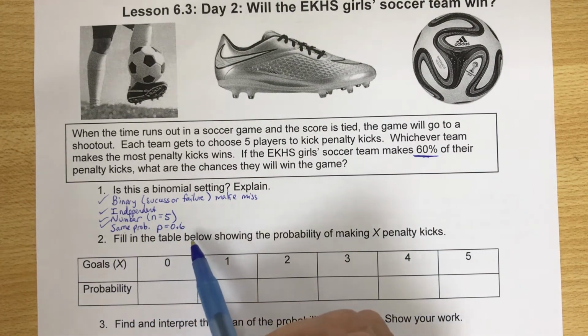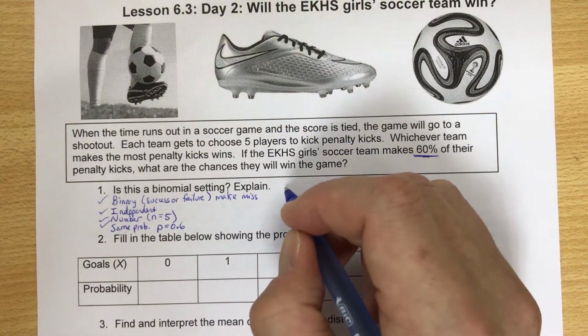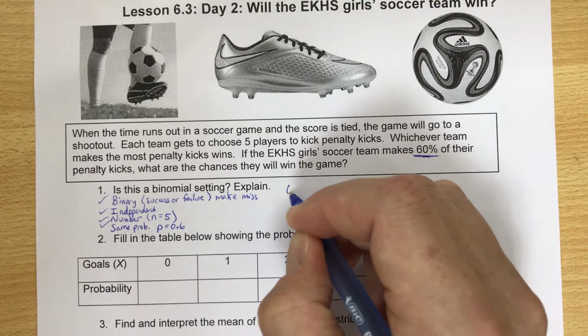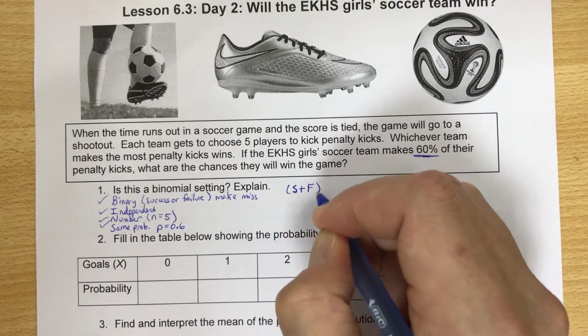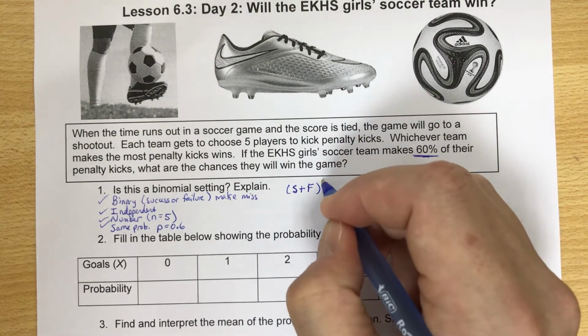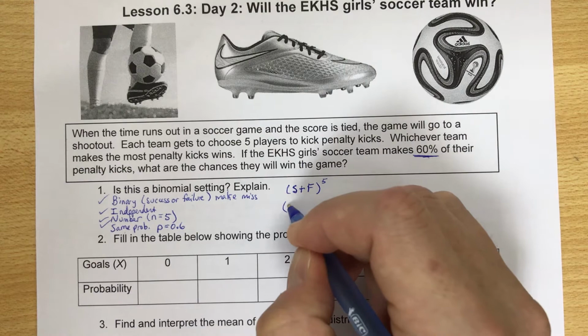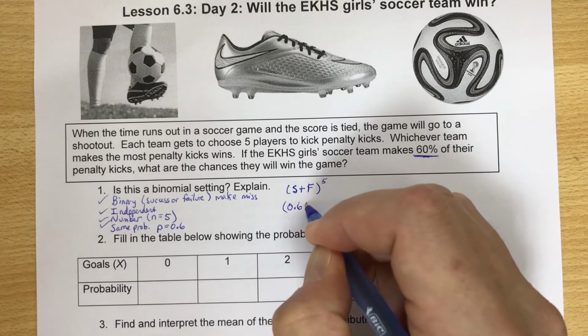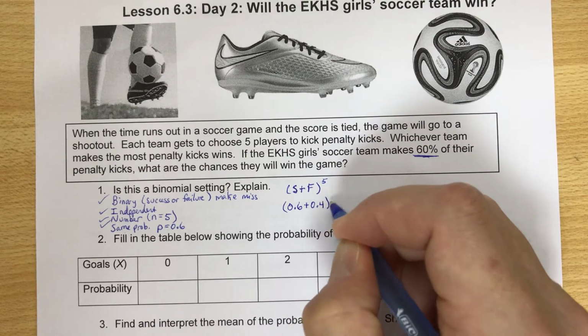Now, if we were going to work this out by hand, we have success and we have failure. Success is we make the shot, failure is when we miss the shot, and we're going to take 5 kicks. The probability of success is 0.6. The probability of failure is 0.4.